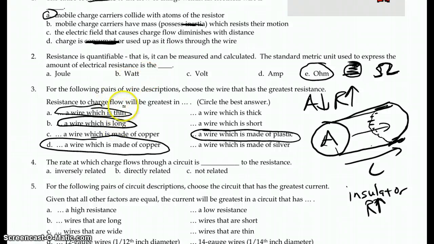Number 4, the rate at which charge flows through a circuit is. Now, if you think about the process, if you're trying to get the electrons to flow through, and there are more blocking electrons in the way, then that means higher resistance, and that means it's going to be harder to get through, and that means fewer electrons are going to make it through. So it turns out they are inversely related. The higher the resistance, the more difficult it is to get charge through, the less charge will flow through that space.